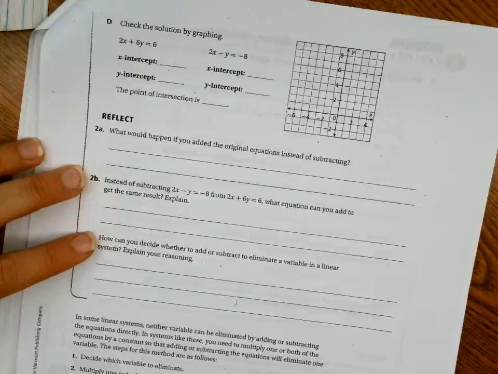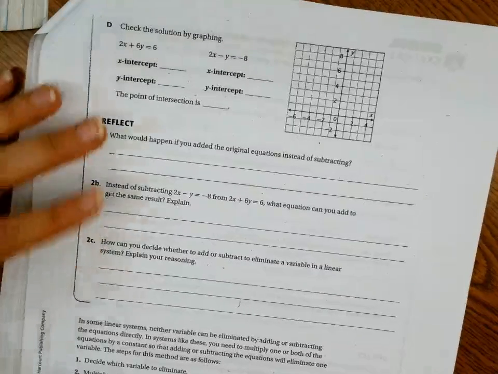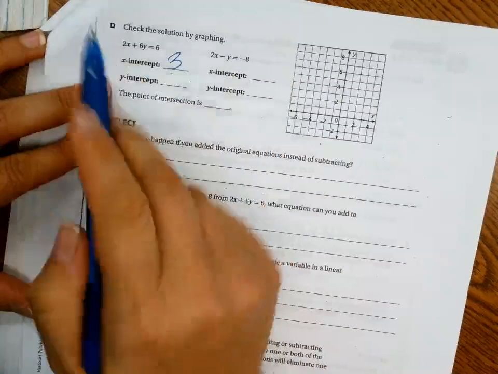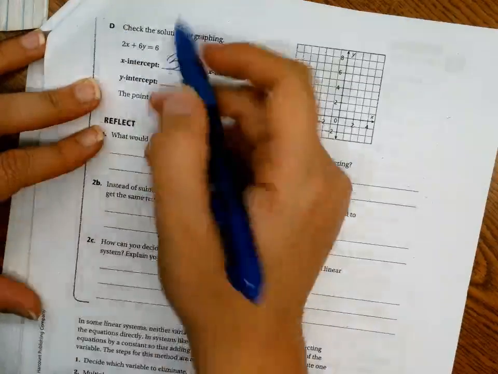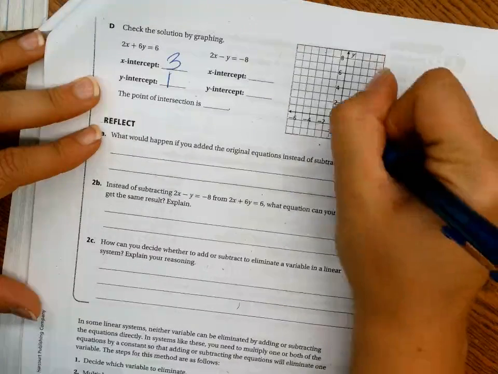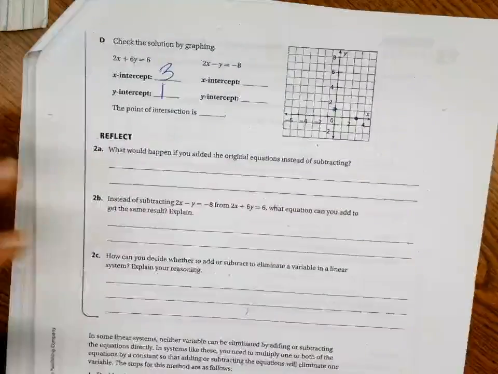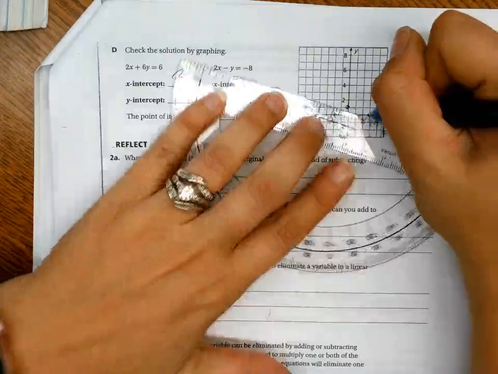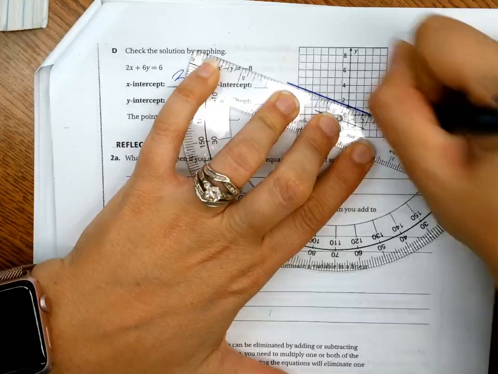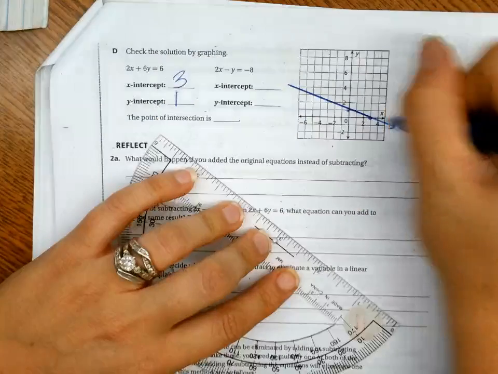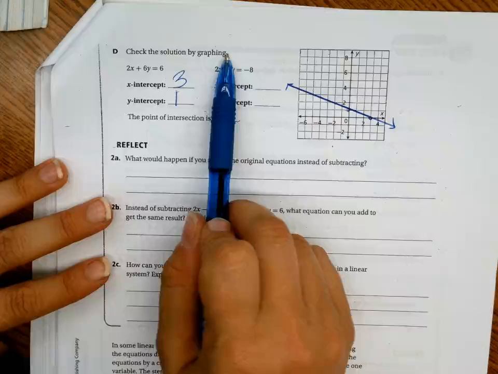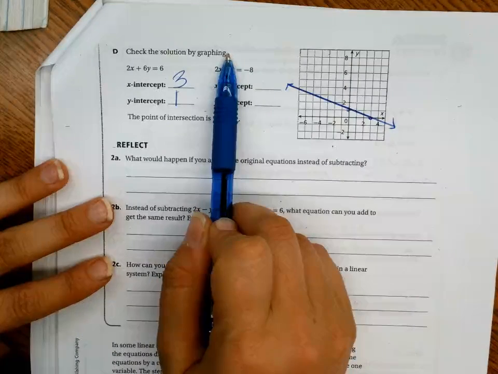They once again want to check by graphing. So their x-intercept when y is 0, divide by 2 on both sides, x is 3. Y-intercept when x is 0, divide by 6 on both sides, y is 1. So x is 3, y is 1. That's our first line. All right, our x-intercept is when y is 0, so that's going to be -4.